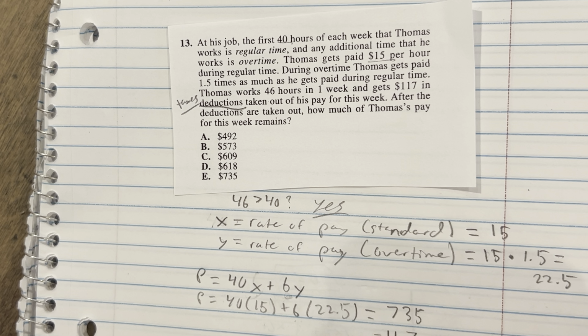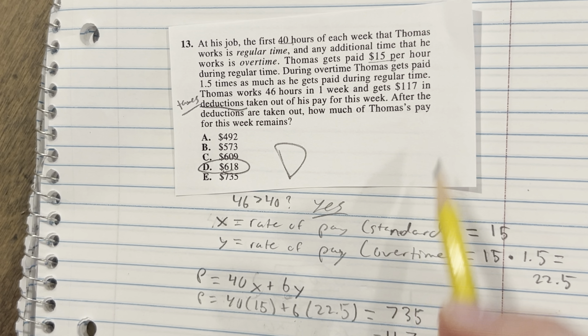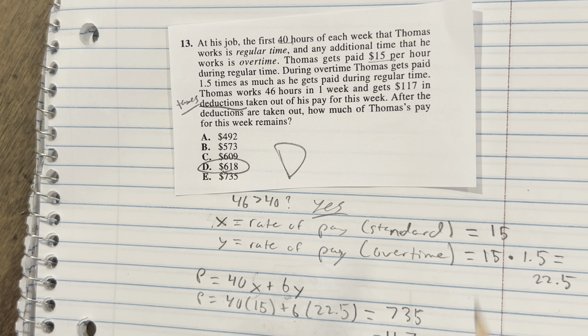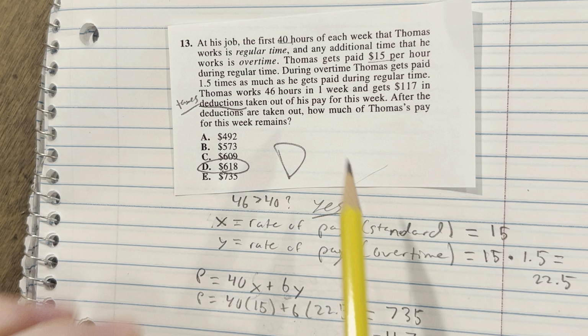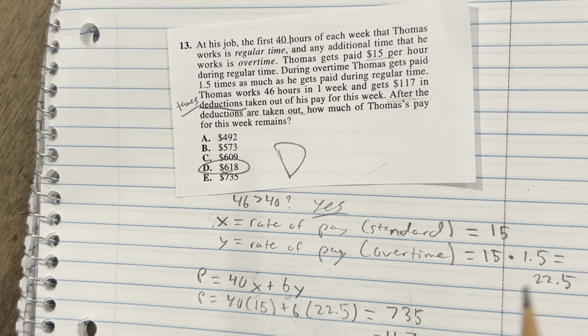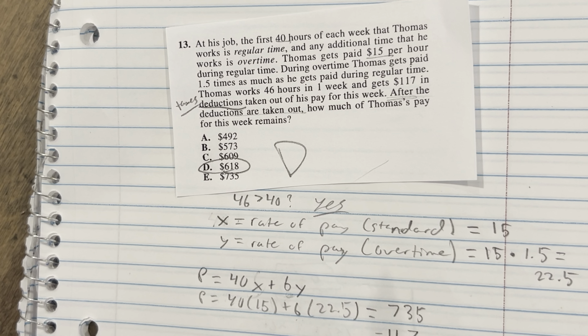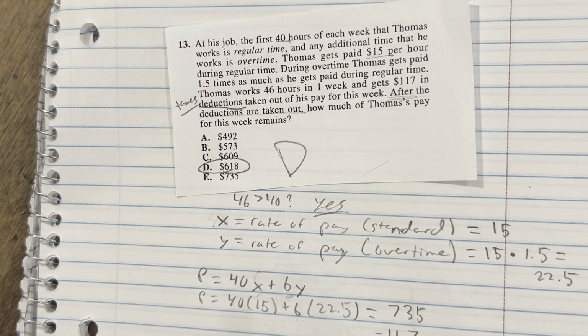That's going to equal 618, which is our answer, which is D. Remember to subtract off the deductions after. That is an extra step they add to the problem to make sure you're actually answering the problem they're asking. Again, for math, it's super important. After the deductions are taken out, we're actually answering the question asked, not just his gross pay, but how much remains after deductions. The answer is D, 618.